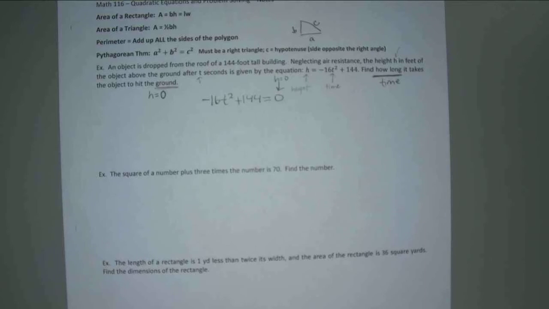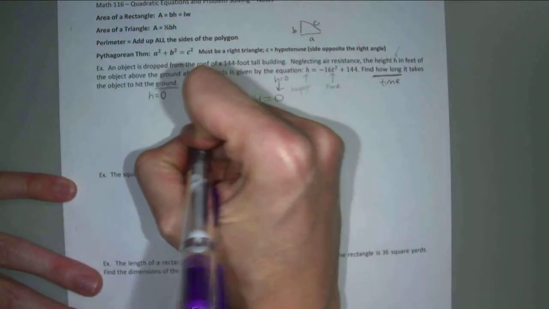What's the #1 rule in factoring? Look for a GCF. Whatever I do is I start with the biggest number, or excuse me, the smallest number, so 16. See if 16 goes into 144. If not, try the next biggest factor, 8. If not, try 4. If not, try 2. How many times did it say? 9? Okay. So I'm going to take out a -16.